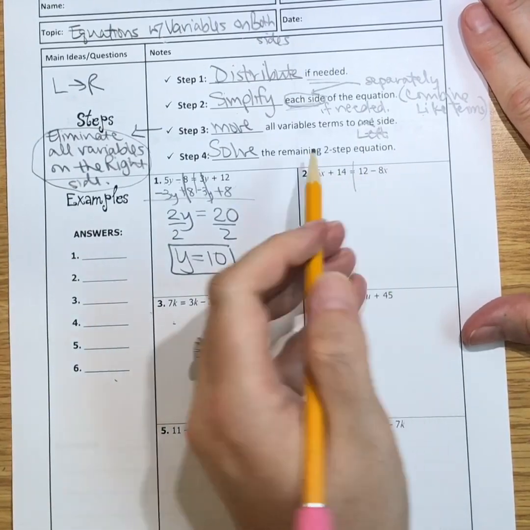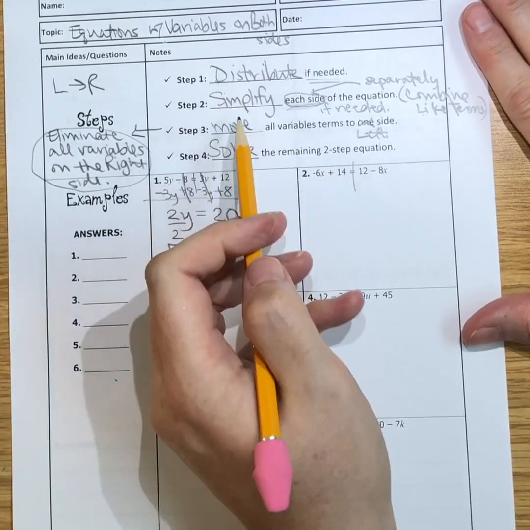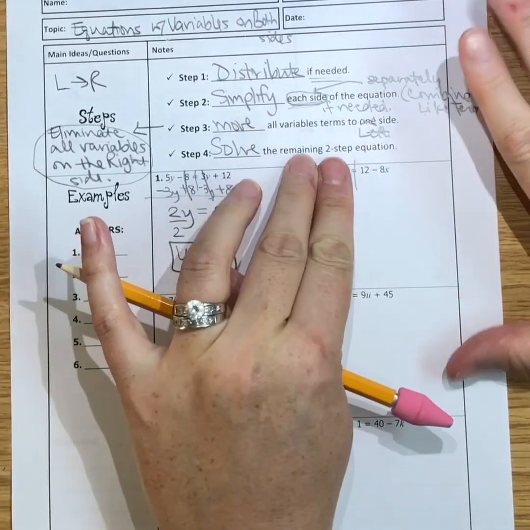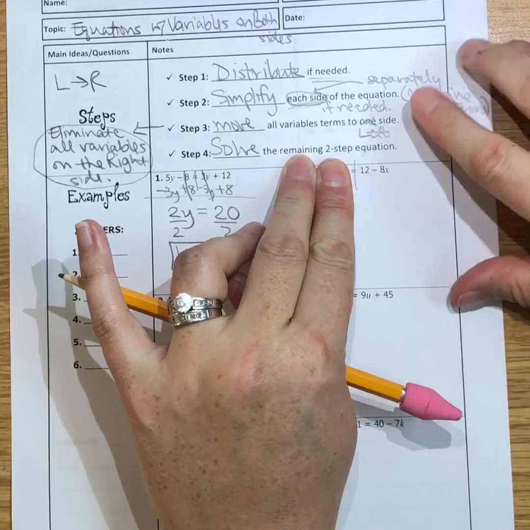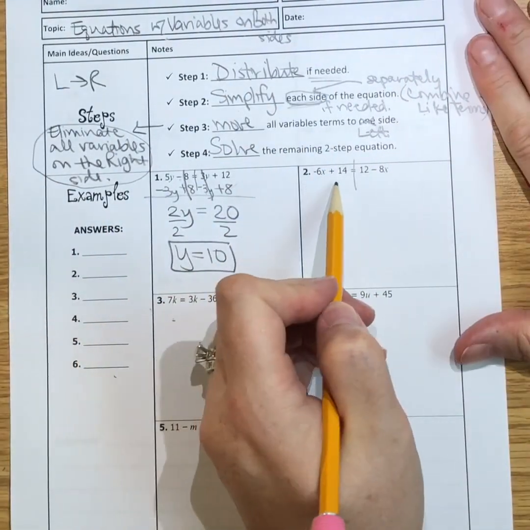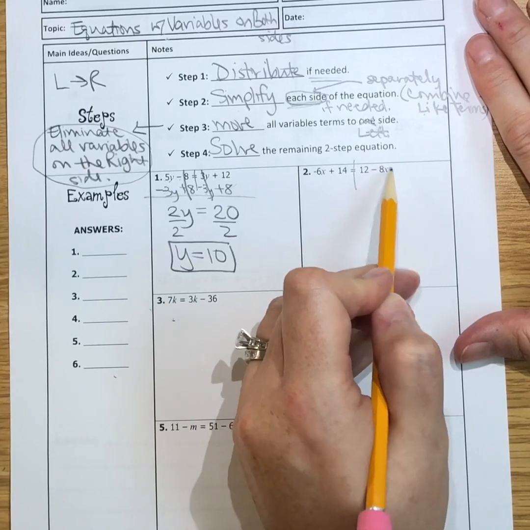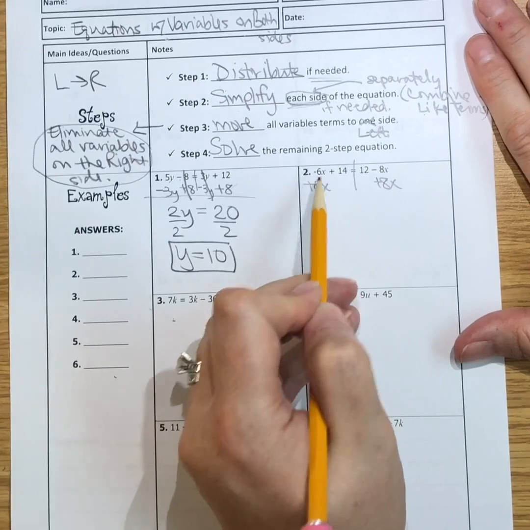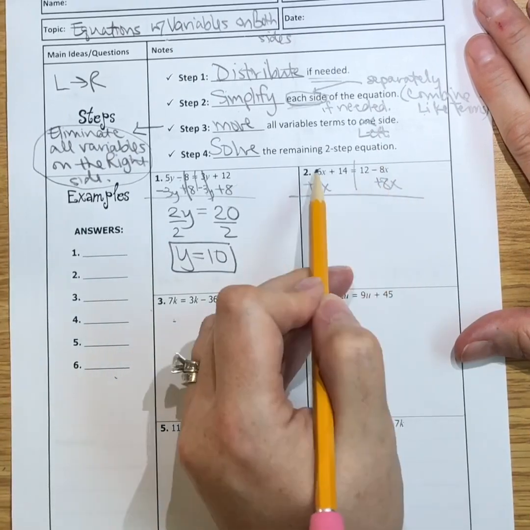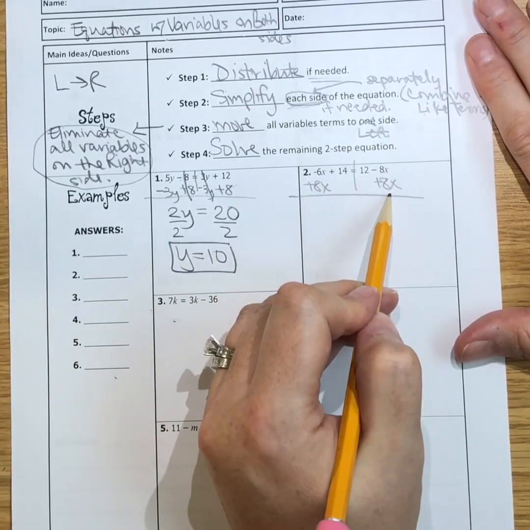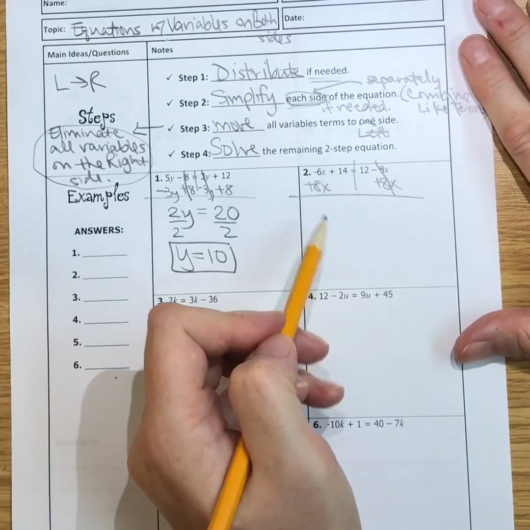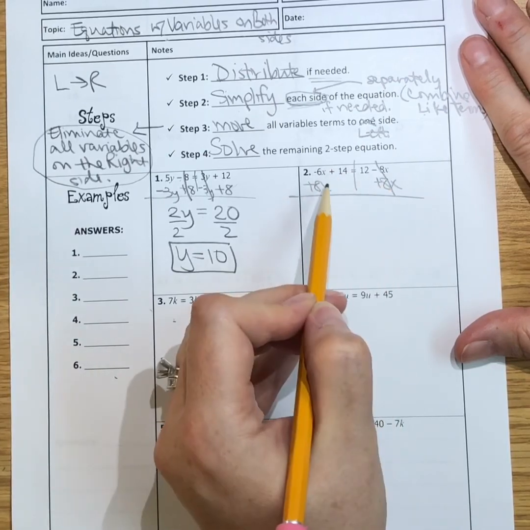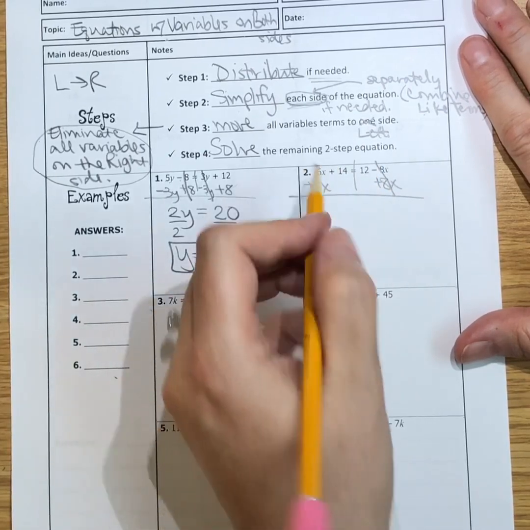Now, on number two, if I draw the line to differentiate the left-hand side from the right-hand side, I automatically see I do not need to do any distributing or simplifying, because remember, with simplify we're talking about each side separately. Now let's go to step three. We're going to eliminate that negative 8x. The opposite would be positive 8x, so we're going to add 8x in the like term columns so all the x's line up. Notice the negative 8x and the positive 8x eliminate. Now I'm just going to eliminate the positive 14, because I only want to eliminate one pair on each side.